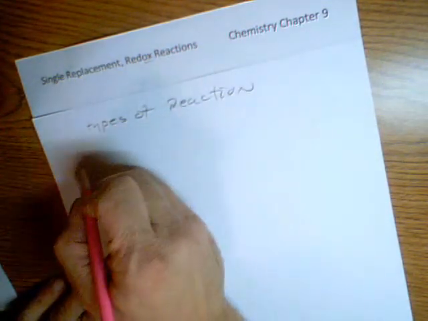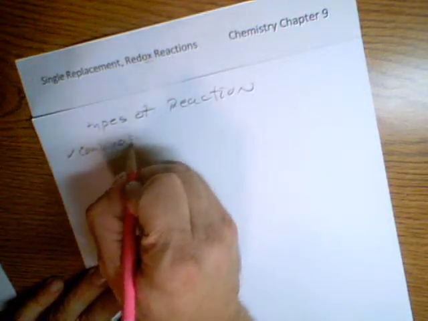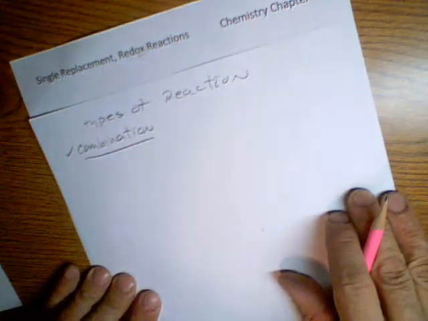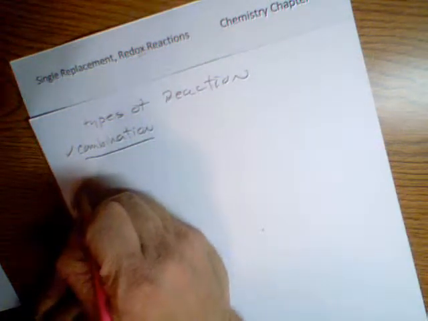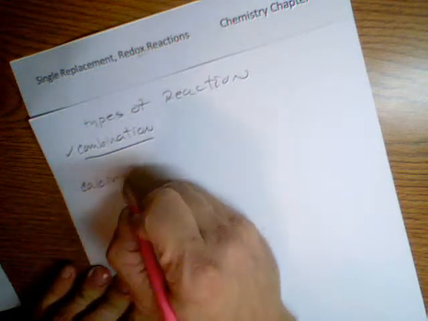Well, the other types of reactions are combination, and combination is also referred to as synthesis reactions, and you should be able to see it in word form.